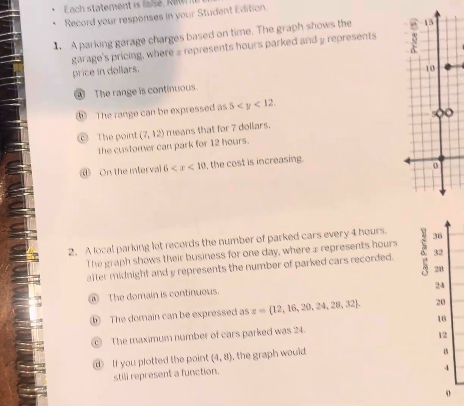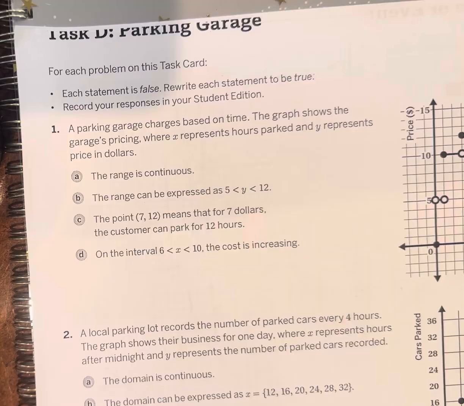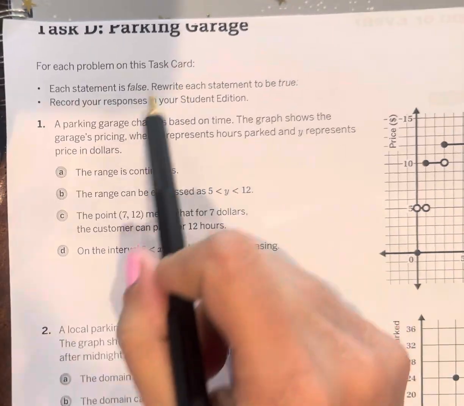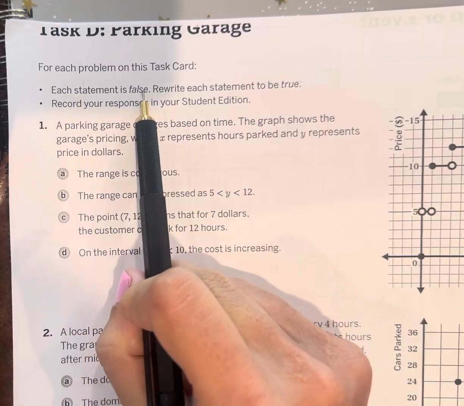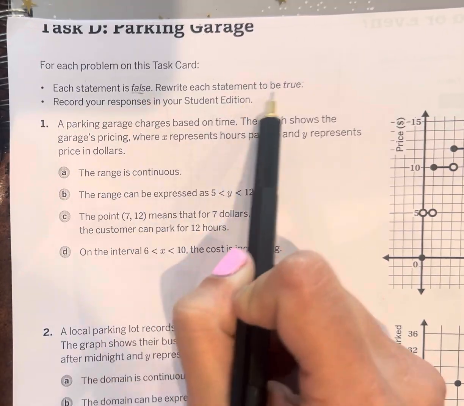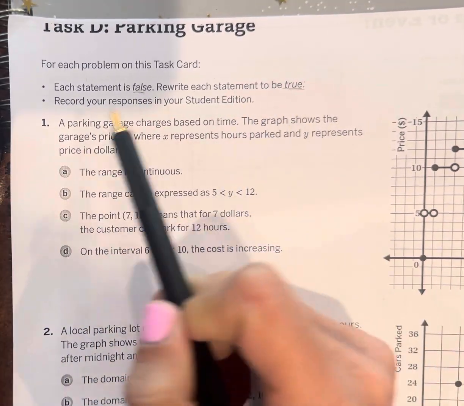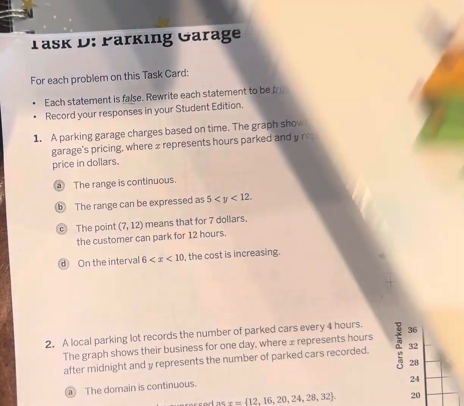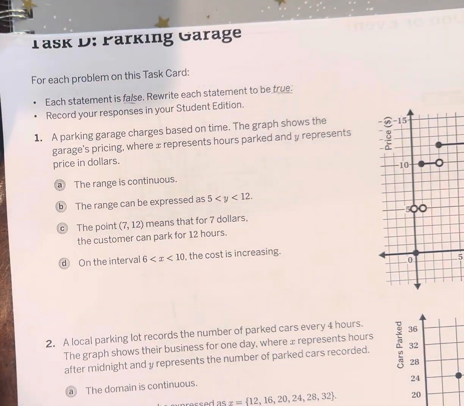Now let's do task D, where we get to do some word problems. For each problem on the task card, each statement is false. They want me to rewrite the statements to make them true. Record the responses in the student edition, which is in here, which I'm not going to do. I'm just going to write them right here.